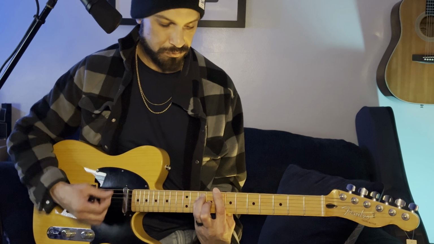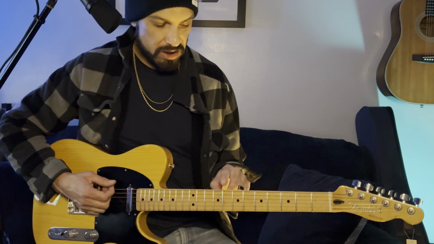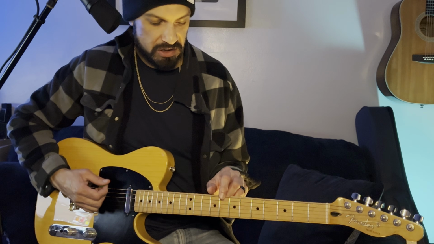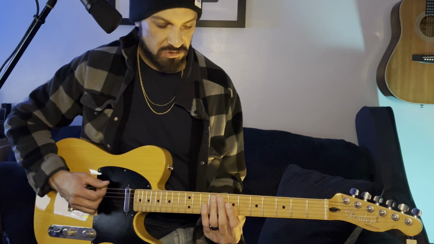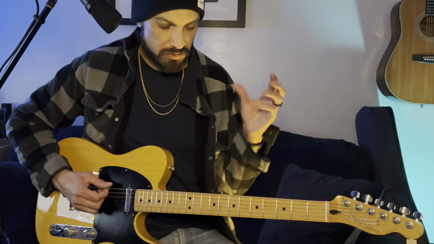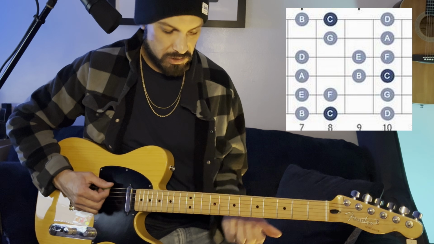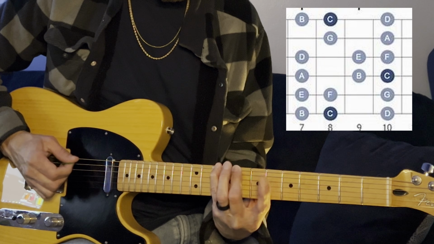All right, here's the trick, and then we'll jump to the pentatonic part of it next. We're anchored right here on the root note, which is on our low E string. We know that's a C. So we start that pattern that I'm going to show right here on the screen.